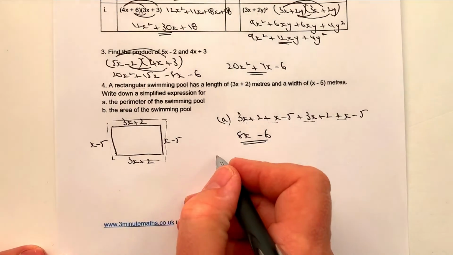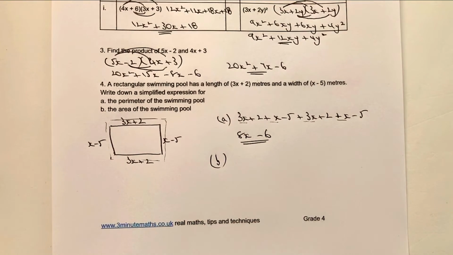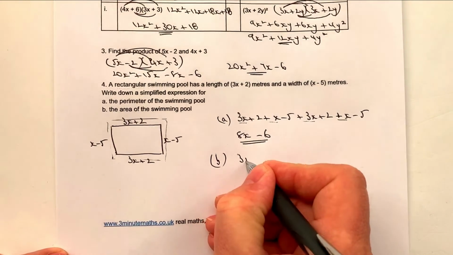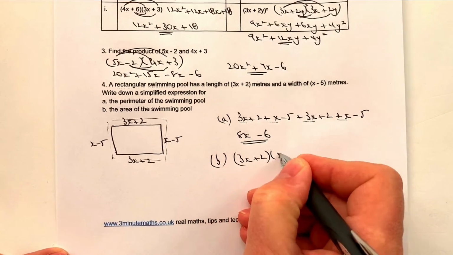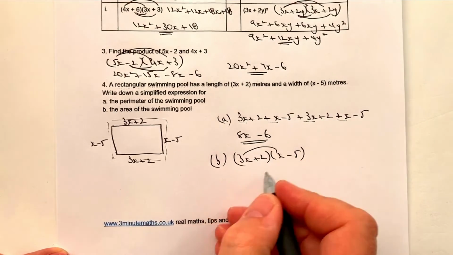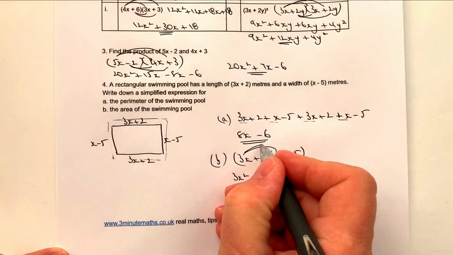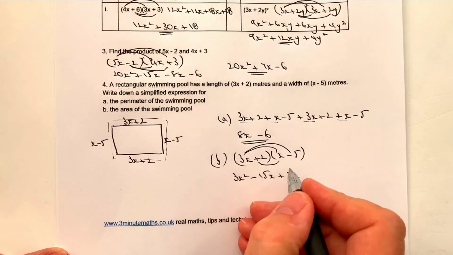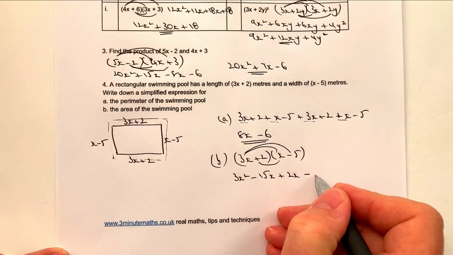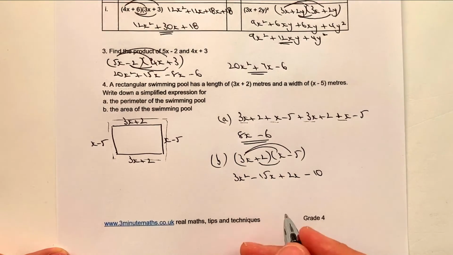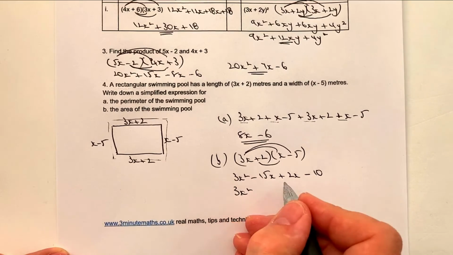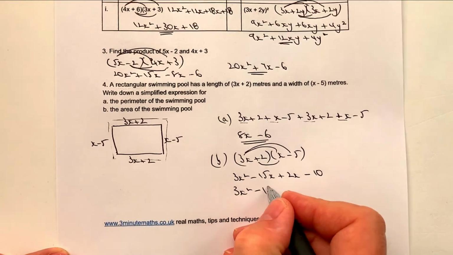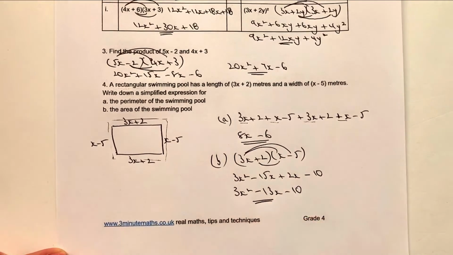Okay, part B is a bit like the ones that we've been doing above in these boxes at the very top here. So if working out the area, we need to multiply the length and the width together. So I'm going to get 3x plus 2 multiplied by x minus 5. So 3x times x is 3x squared, minus 15x, plus 2x, and again positive times a negative is a negative. 2 times 5 is 10. Okay, tidy that up a little bit. I'm going to get 3x squared, minus 15x plus 2x is minus 13x, minus 10.